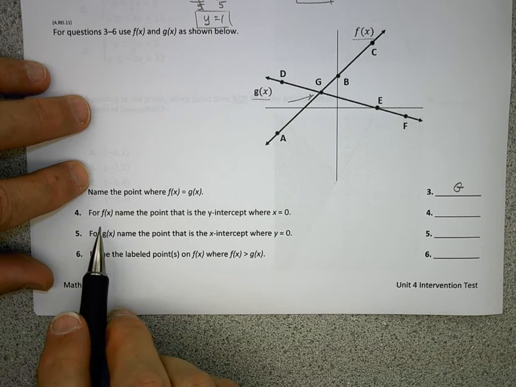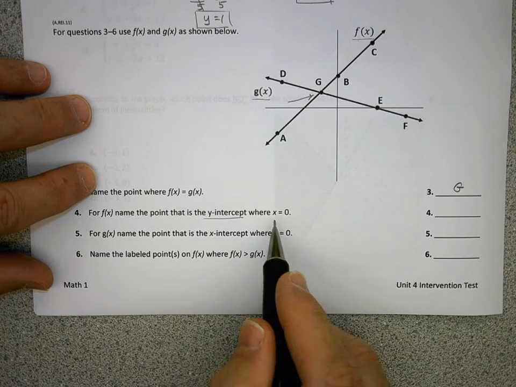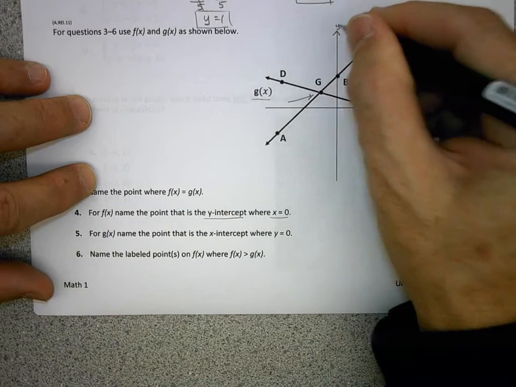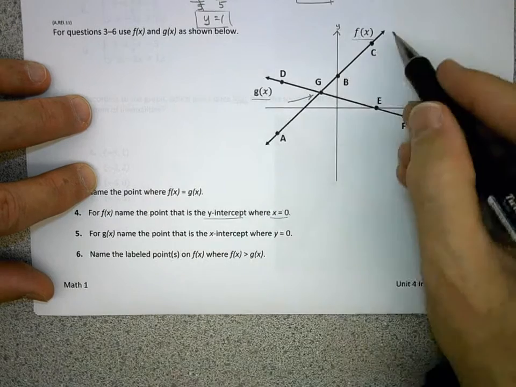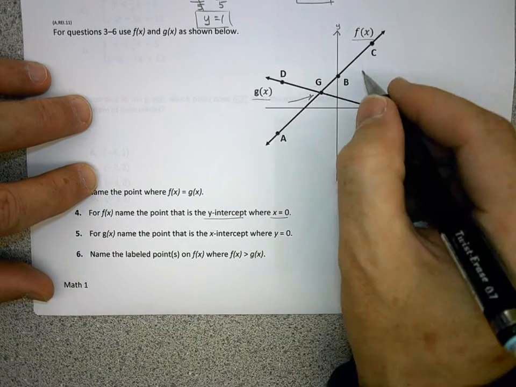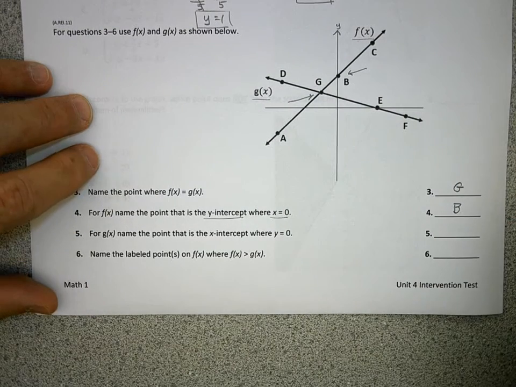Second question, for f of x, name the point that is the y-intercept where x is 0. Okay, here's my y, and so what I'm looking for is, where does f of x cross y? And f of x and y cross right there at point B.